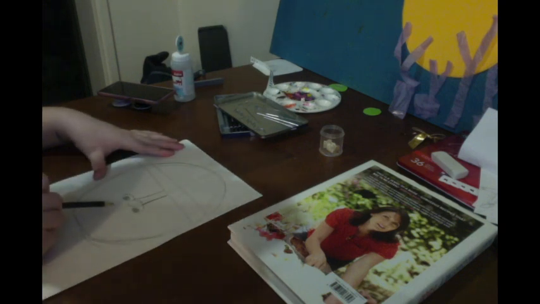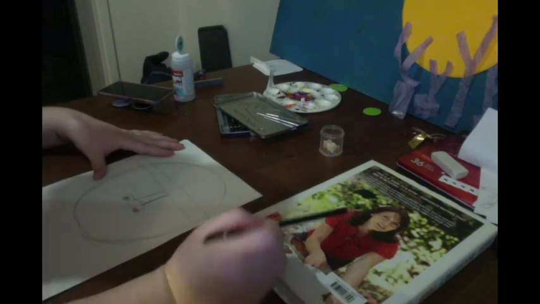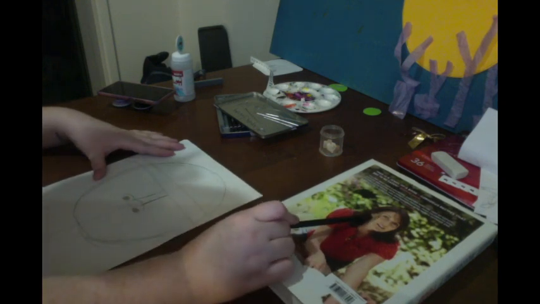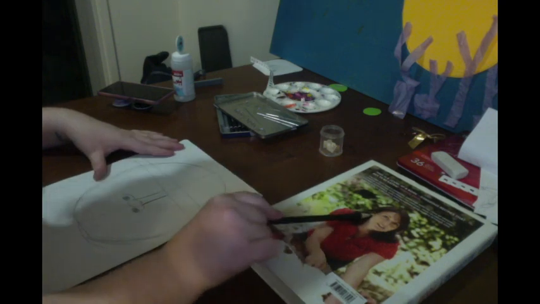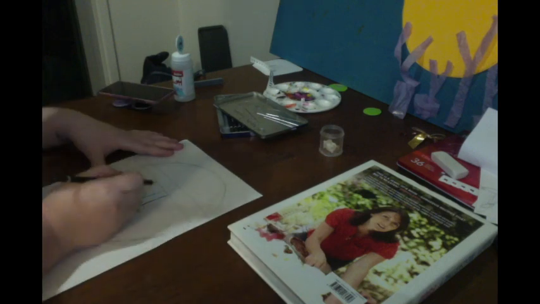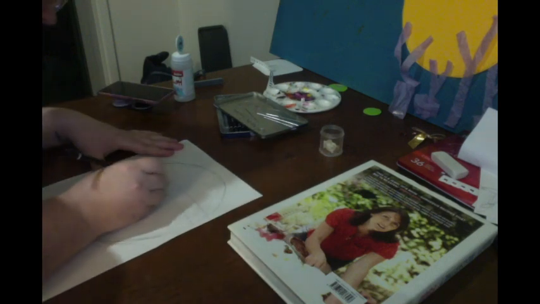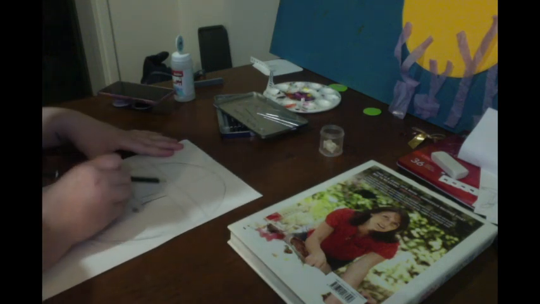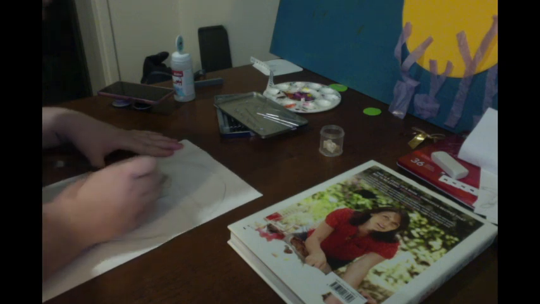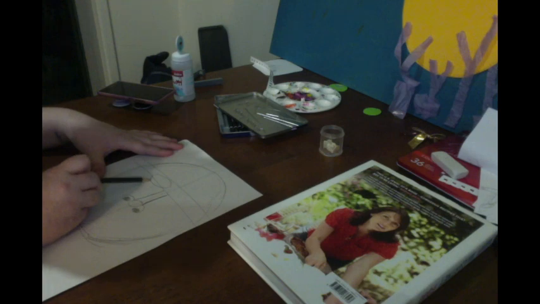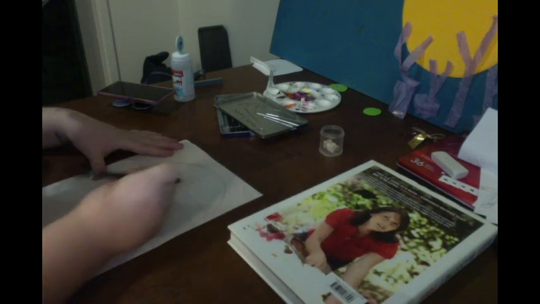So now I'm going to go with the eyes, but you can do whatever you feel like. So the eye isn't an exact circle. Everyone's eye shapes are different. This one is like an oval. So I'm going to do an oval and make sure that I measure whereabouts in the head it goes. And I have a little point on the end. Same for this side.